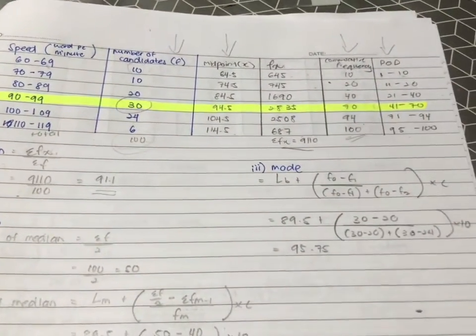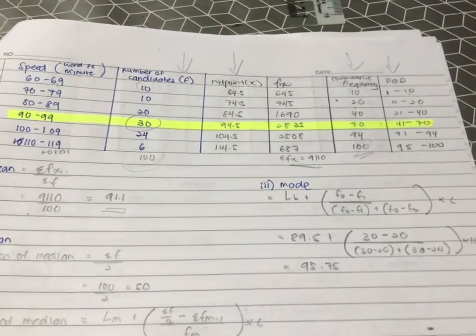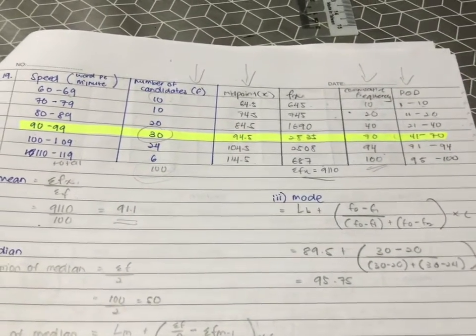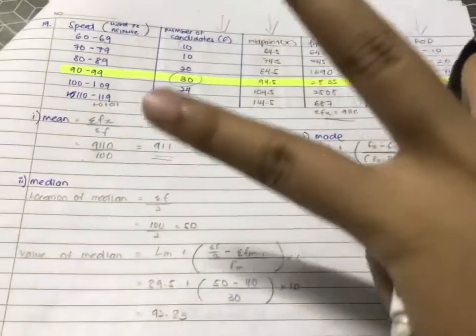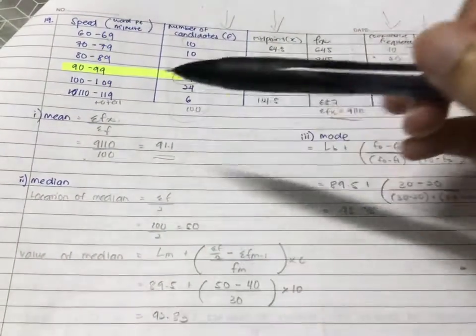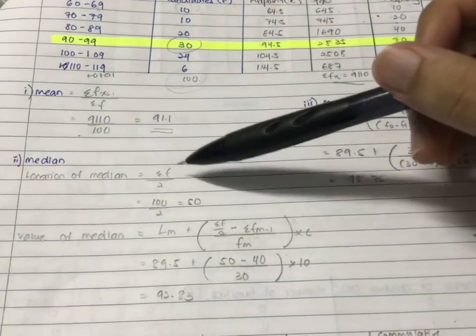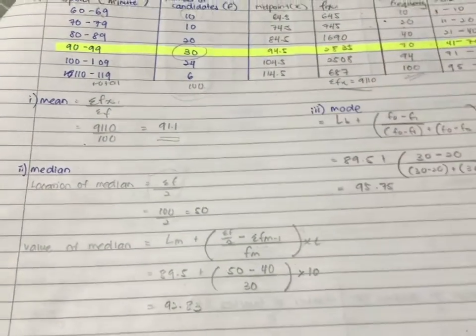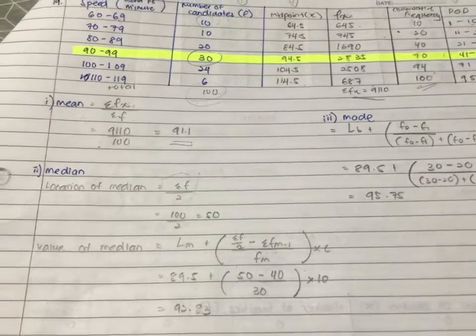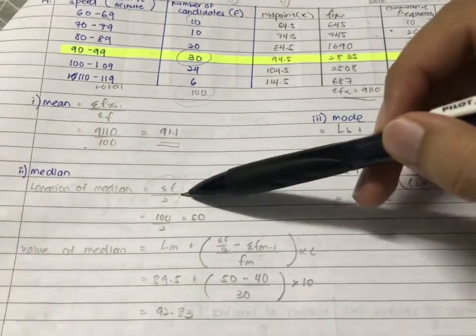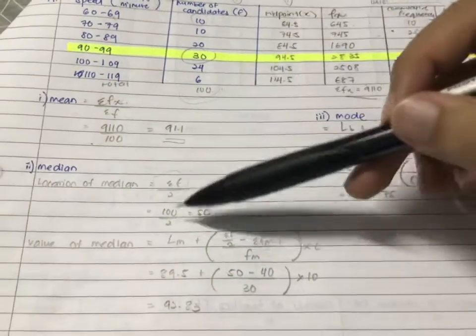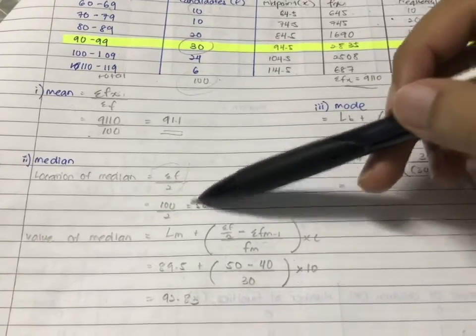After we add the two columns, cumulative frequency and position of data, the second step to find the median is to find the location of median. This is the formula for location of median: sum f divided by 2. Sum f is 100, so 100 divided by 2 becomes 50.